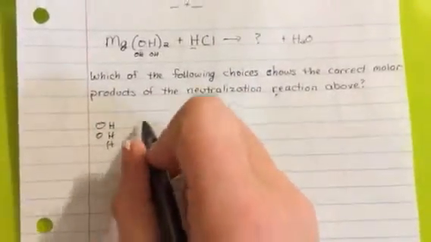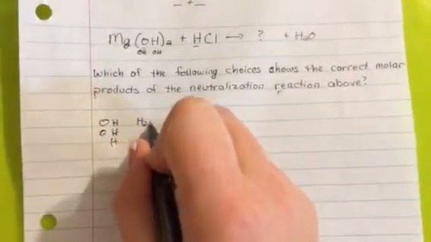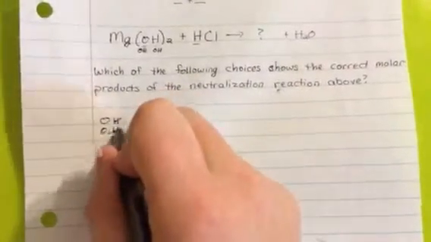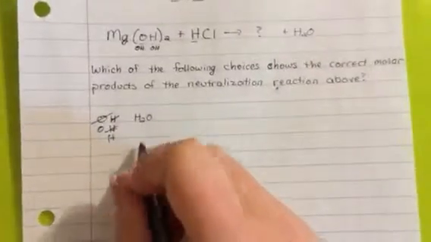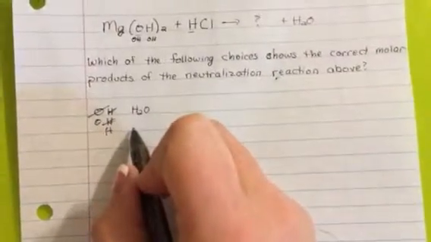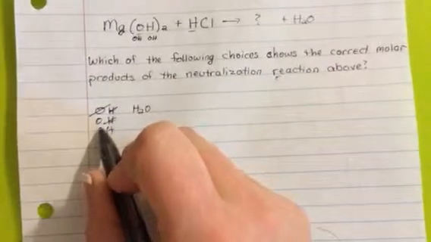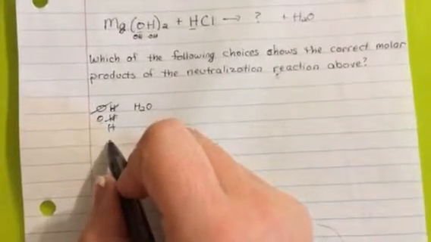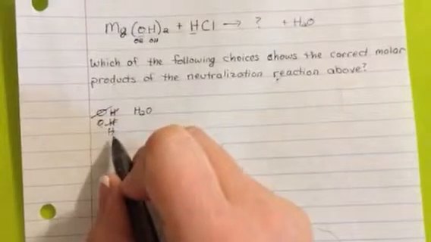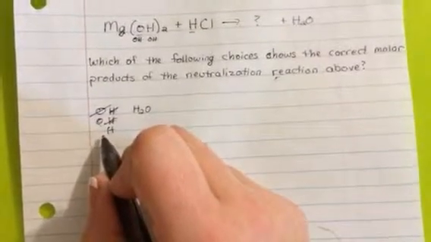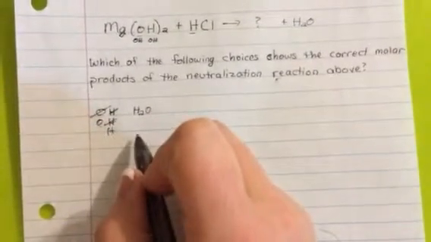So let's make one water molecule, H2O. We're going to use 2 H's and 1 O. Now, do we have enough to make another H2O? We have 1 H and 1 O. The answer is no, we would need another H. It's okay that we have extra OH molecules.